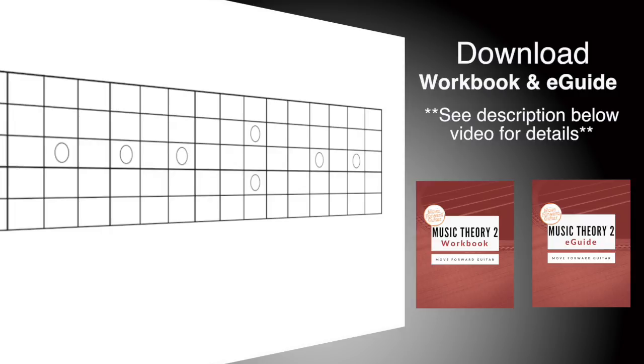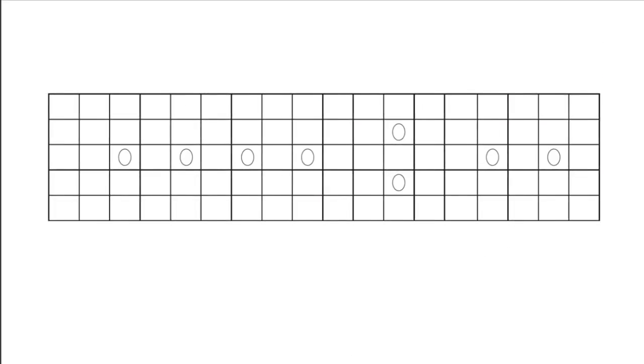So here's an example of playing octave shapes by themselves in a musical situation, and it's probably a really familiar sound to you.